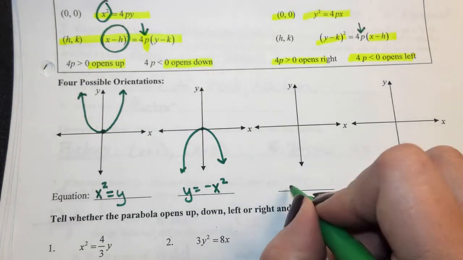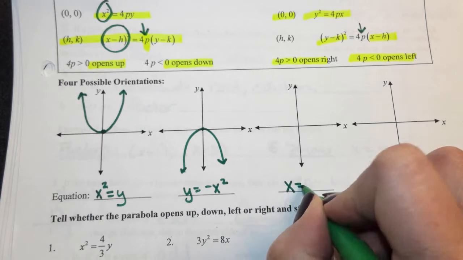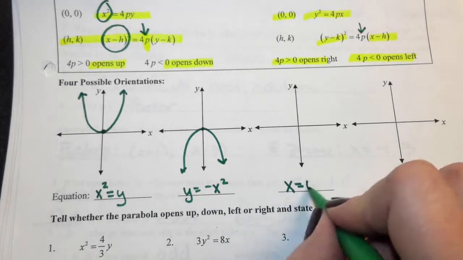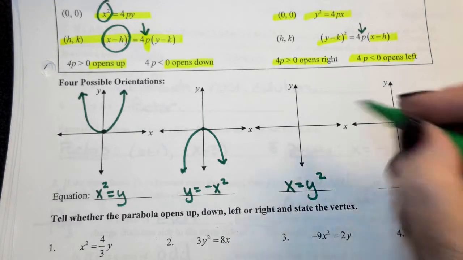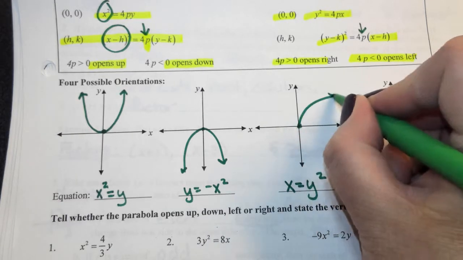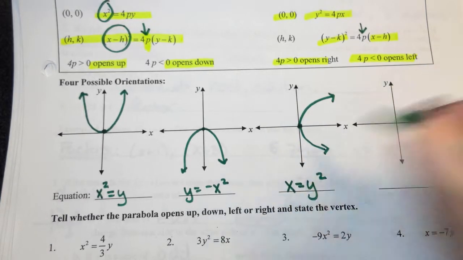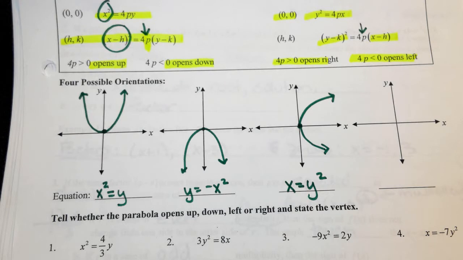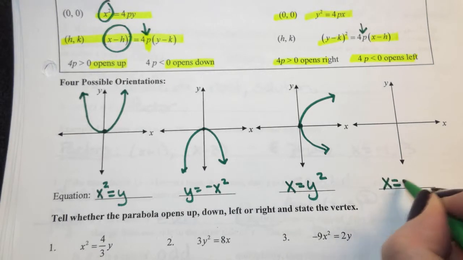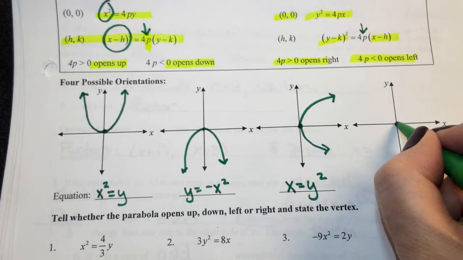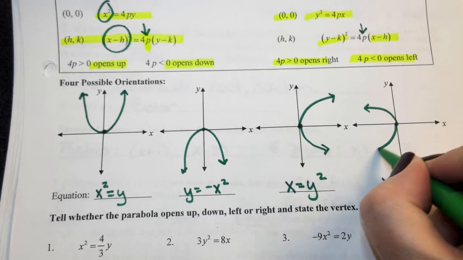So now, if you've got the equation where instead of having x squared, it's going to be a y squared, the parabola will open to the right. If it's a negative y squared, it's going to open to the left.